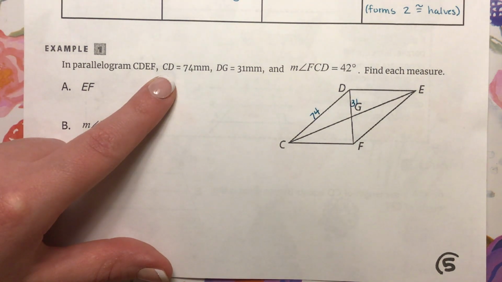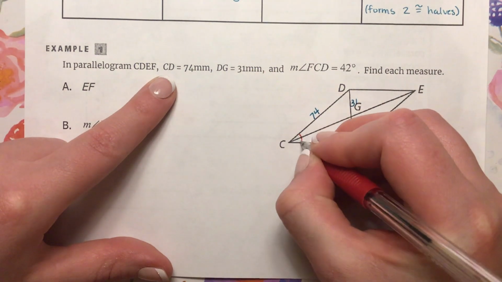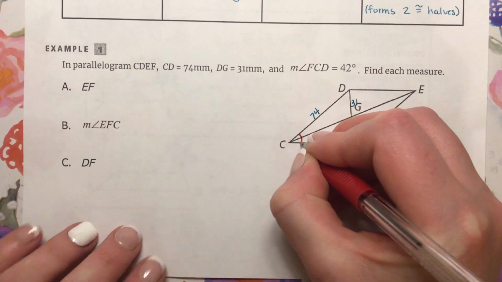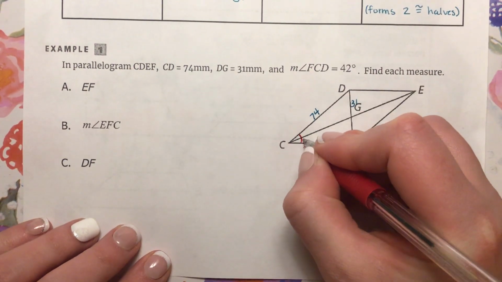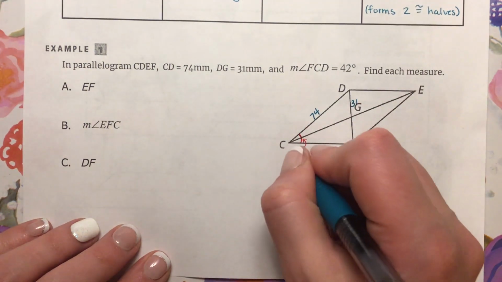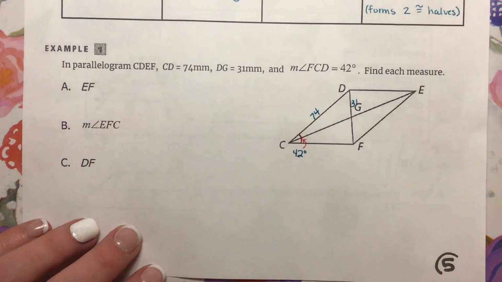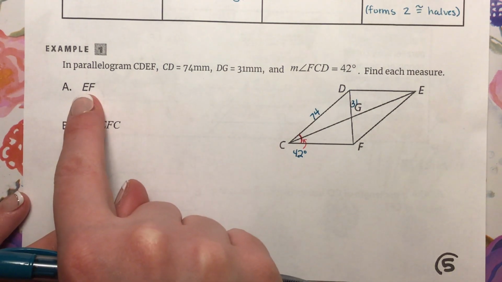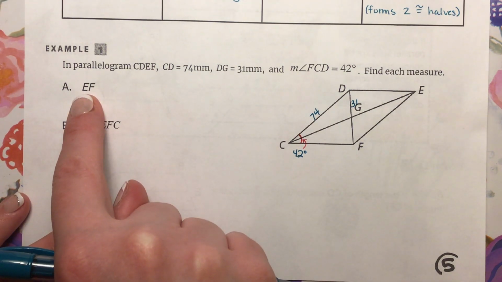I'm going to mark that like this, the whole angle FCD, and then put a little arrow so we can see what we're talking about. That is 42 degrees. And we're going to try to find each measure. So first we want to figure out what EF is.